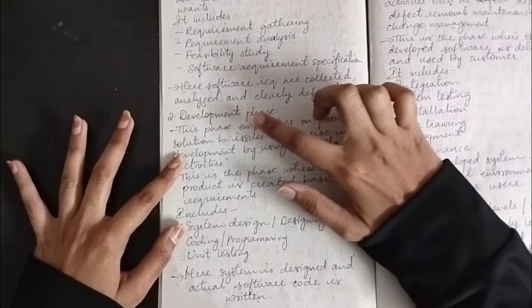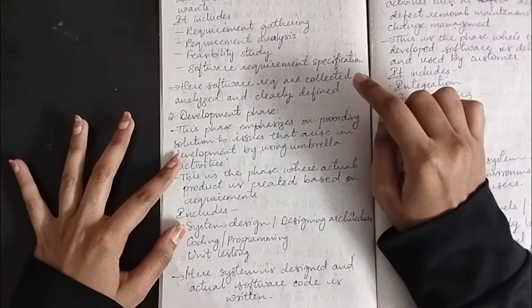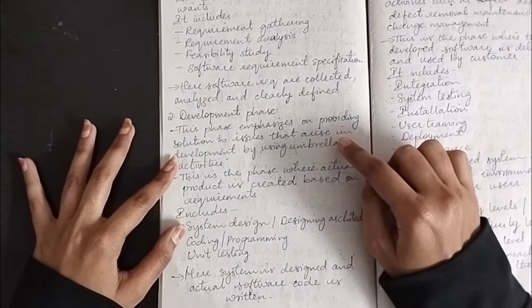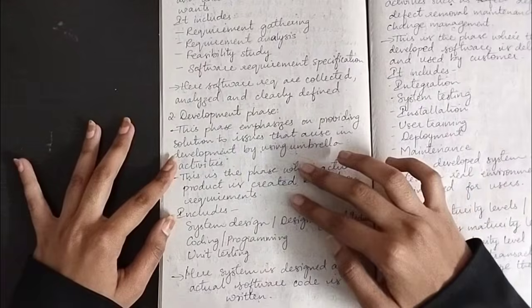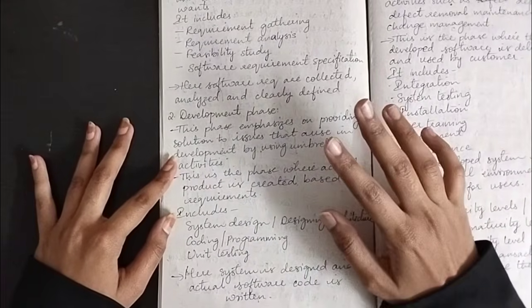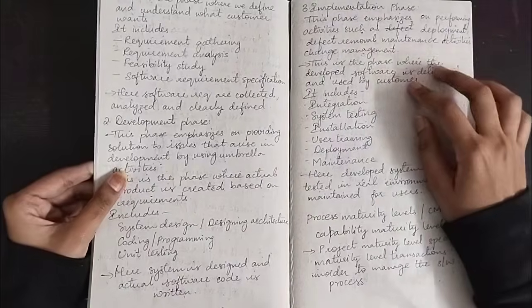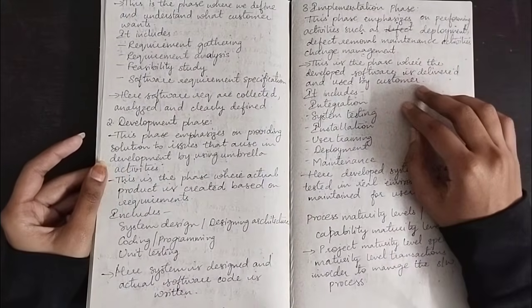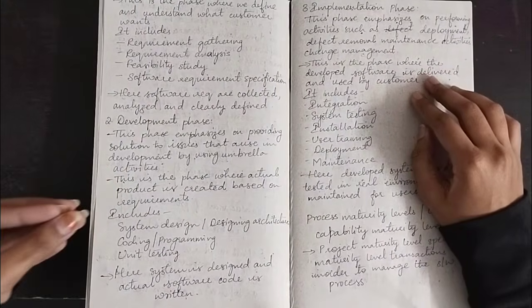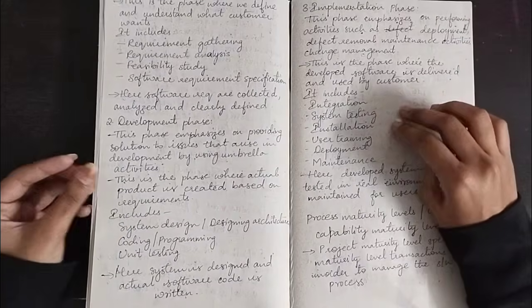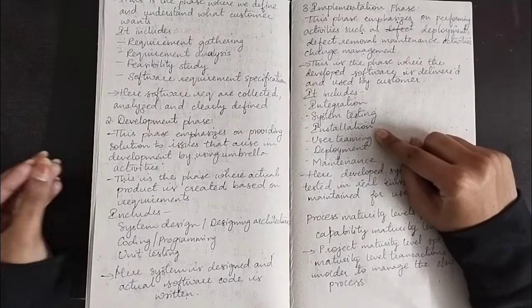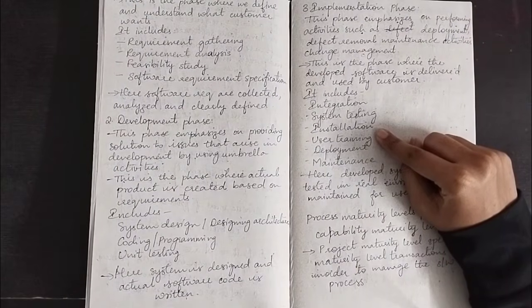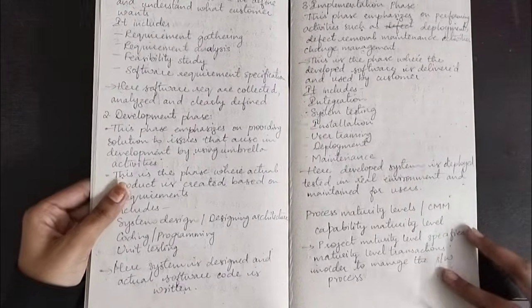Next, development phase. What happens in development phase is whatever the problem is given, we provide a solution to that by writing code. So basically in this phase we write the code of that program. Next is implementation phase. What happens in implementation phase is whatever the code is written, we run it, we integrate, we perform all those testings, and also we check whether it is user friendly or not.